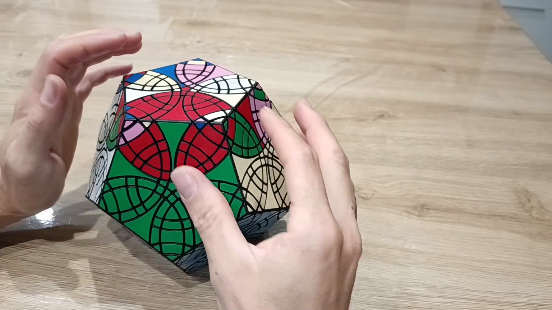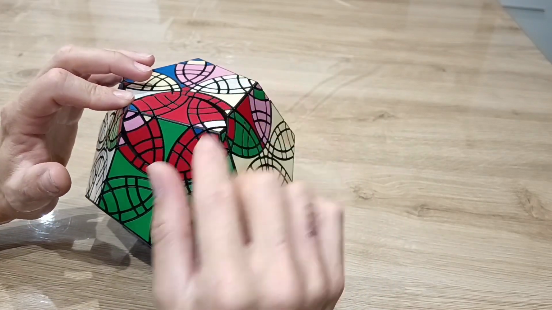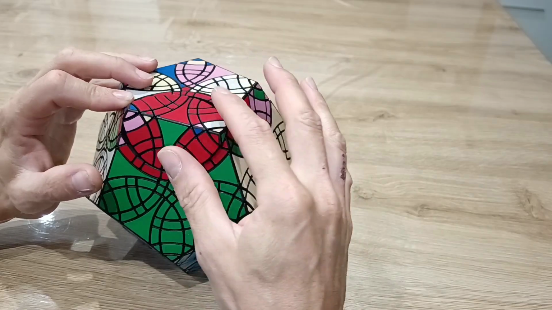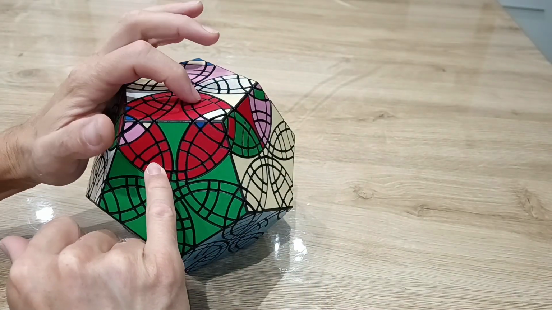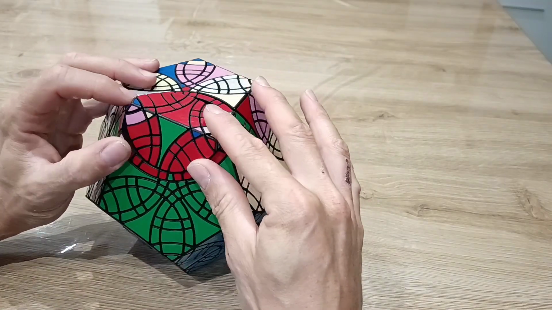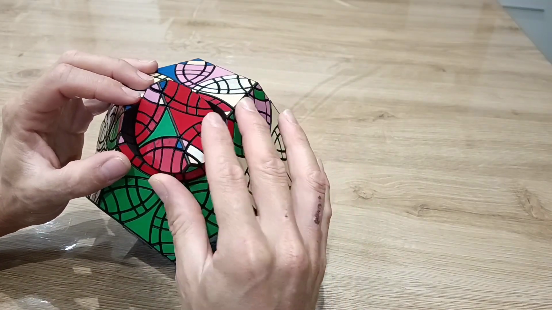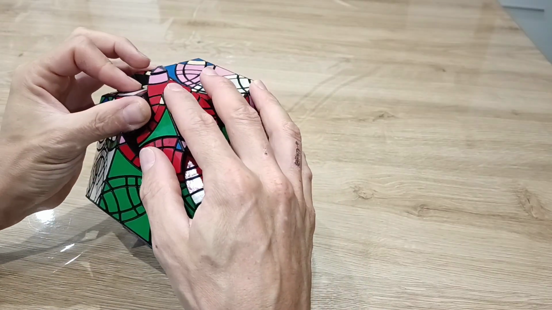So now, if I do the exchanges of the plus piece of this and this plus piece, this little triangle and this little triangle, maybe I can switch these two parts of corners. So I'm gonna do this and this.